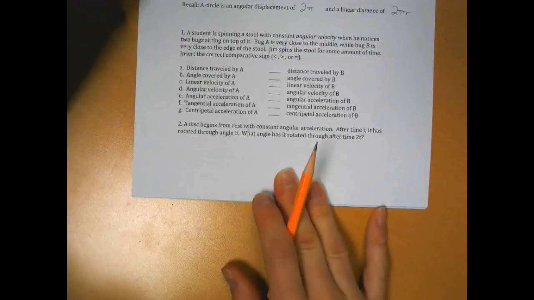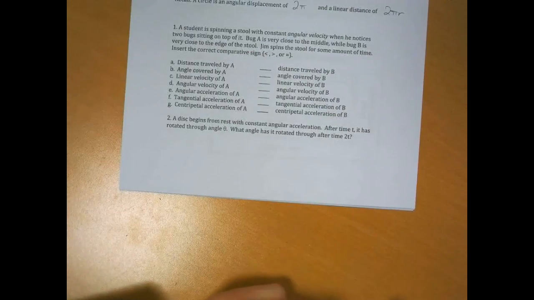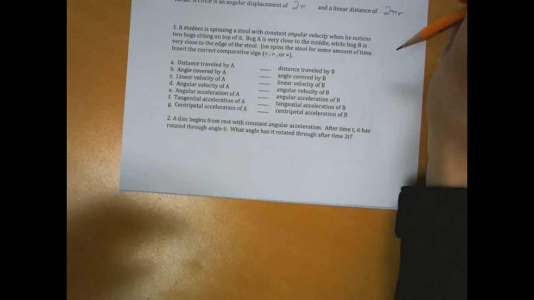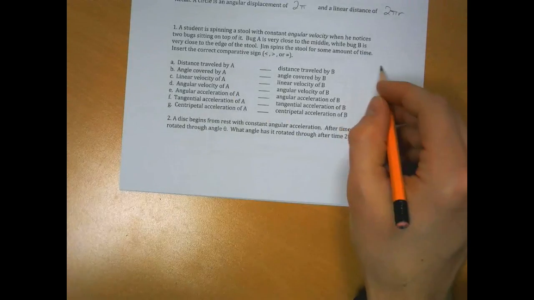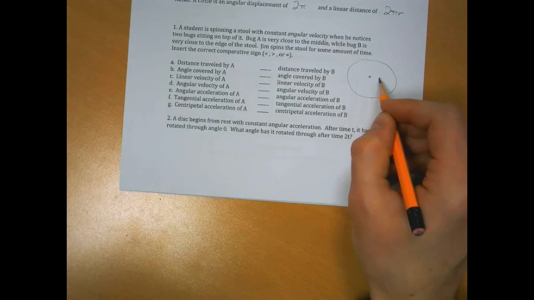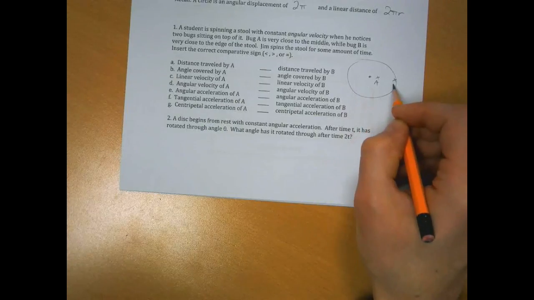So, a student is spinning a stool with constant angular velocity when he notices two bugs sitting on top of it. Bug A is very close to the middle, while bug B is close to the edge. So we've got a stool. Here's the middle, bug A, bug B.